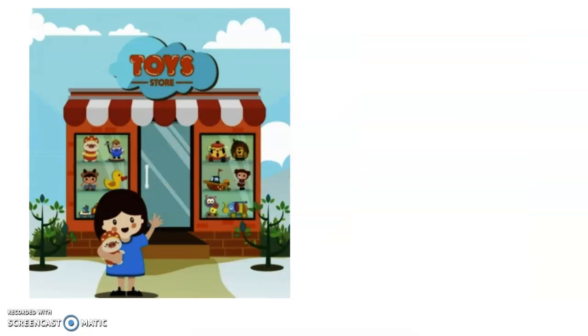Now, what I want you to do is imagine that you're in your favorite toy store and you're going to buy a toy from there. On your toy is written this: 20% plus 50% is off the total price of this toy. Now, what is 20% plus 50% exactly?